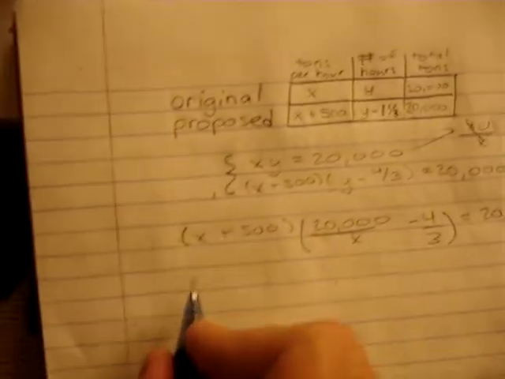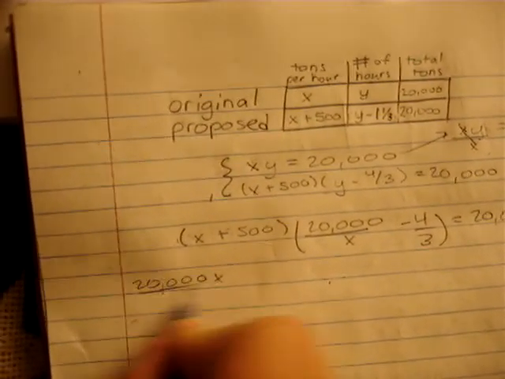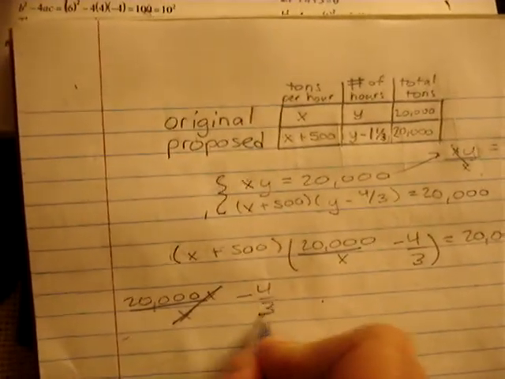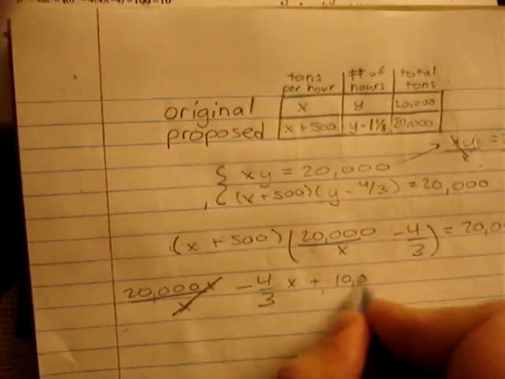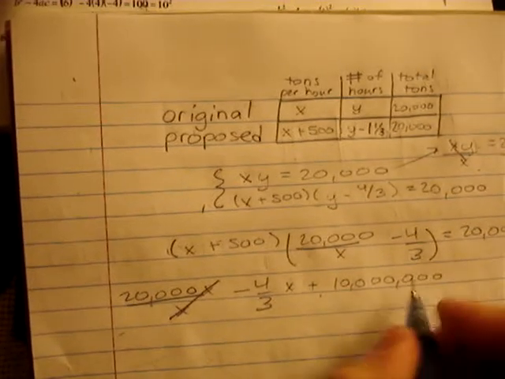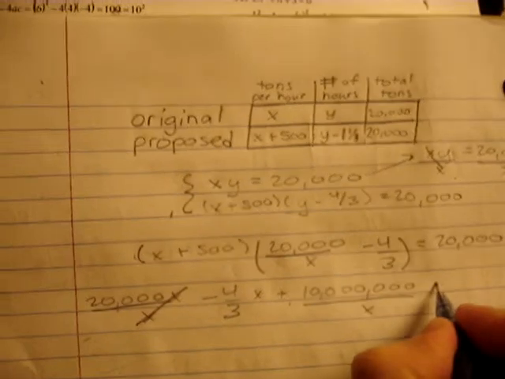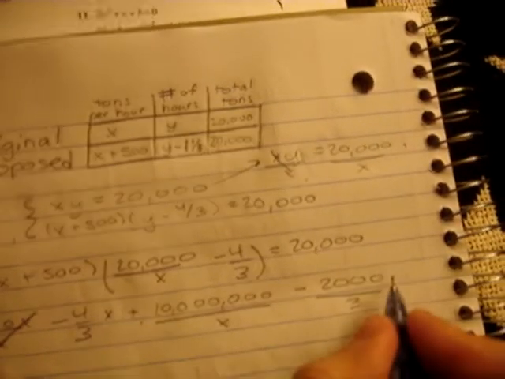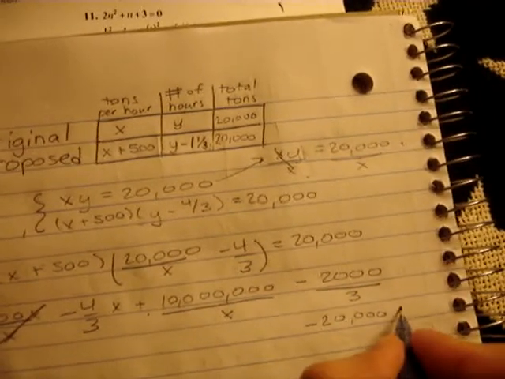Okay, so now let's just do FOIL. x times 20,000 is 20,000x over x. That'll cancel. And x times negative 4/3 is negative 4/3 x, plus 500 times 20,000, I happen to know that's 10 million over x, minus 500 times 4 is 2,000 over 3. And I'm going to go ahead and move my 20,000 to this side. I don't have room for it here, but minus 20,000, just pretend it's in line, all equals 0.